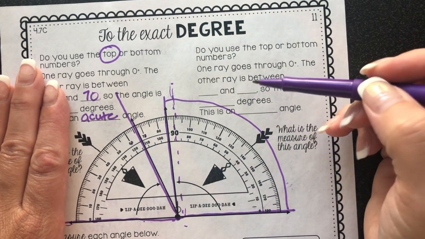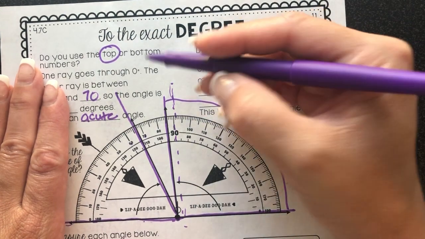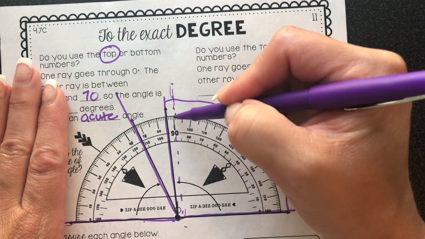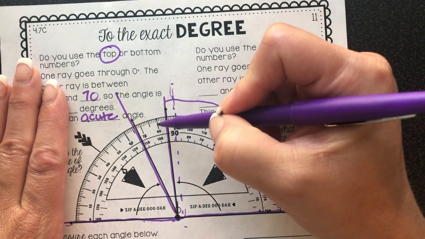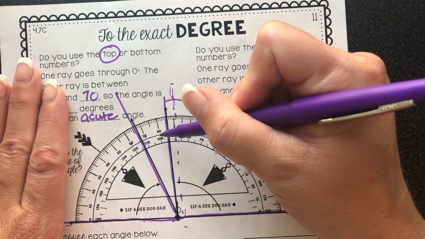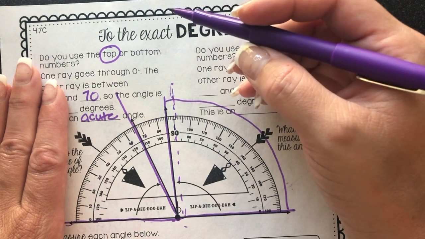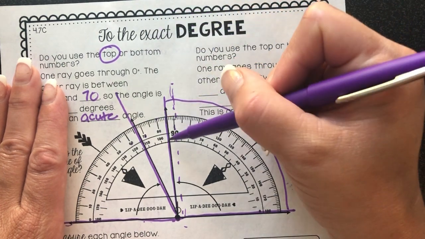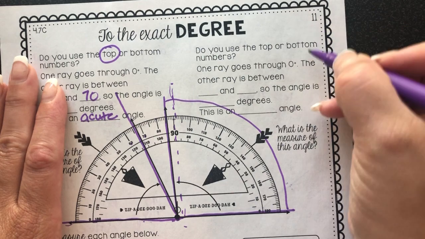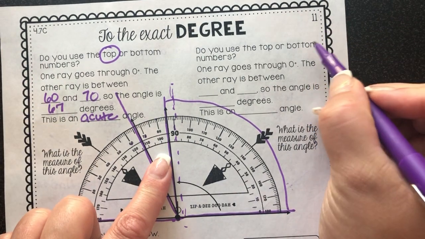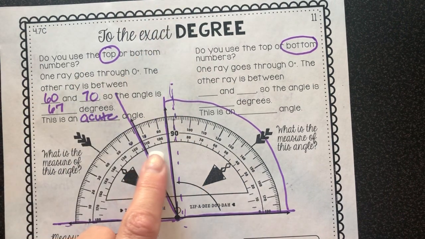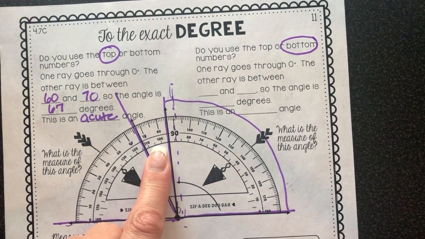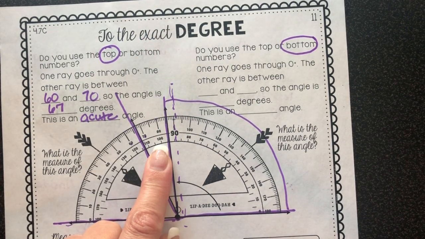So I'm looking for the numbers that are greater than 90. 80 and 90 are not greater than 90. 100 would be greater than 90. So we're going to use the bottom numbers because this angle is open to the right, and I need the bigger number, bigger than 90.